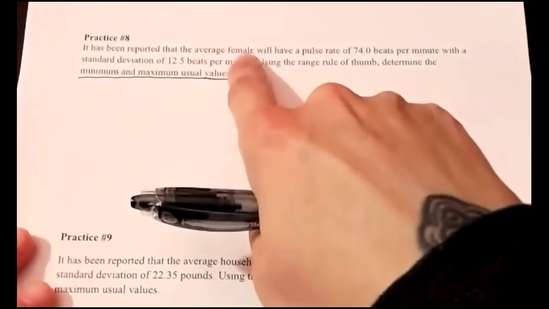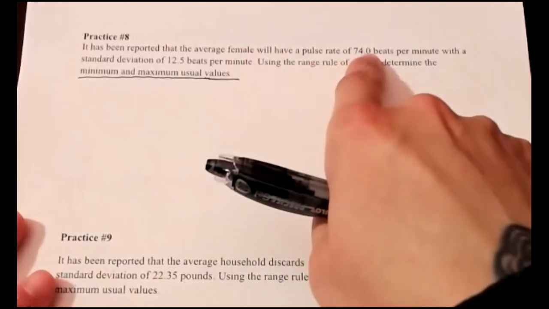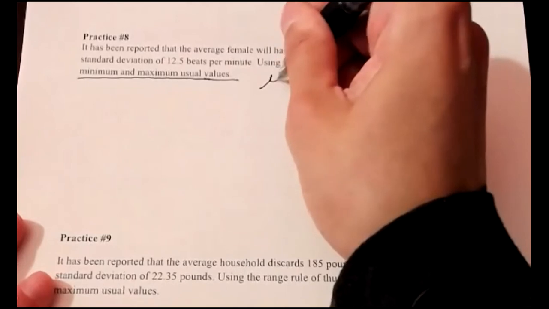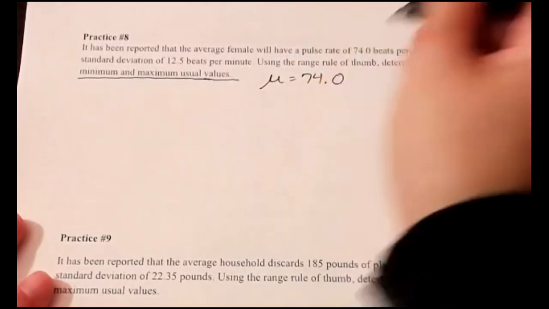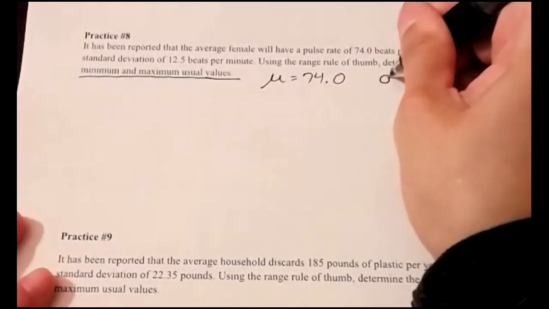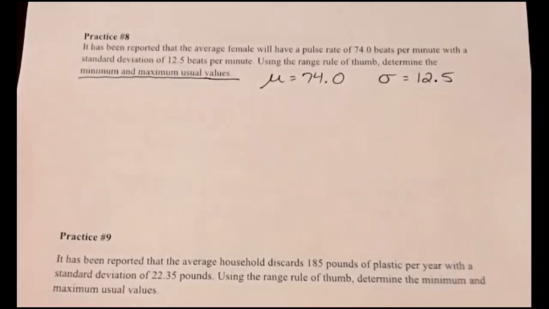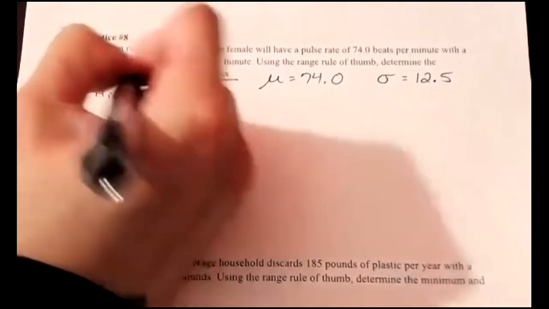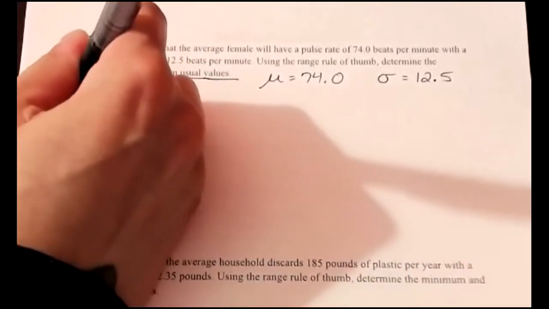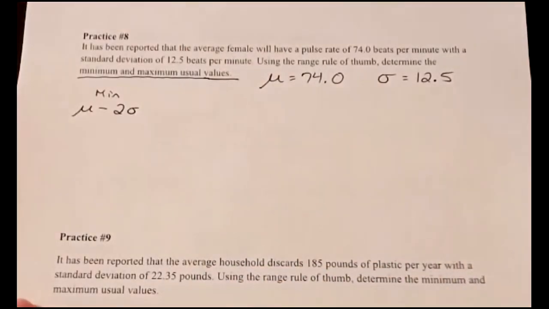The average female, right? Average female, this is a population. The average female will have a pulse rate of 74.0 beats per minute. So I'm going to note that the mean is 74.0 beats per minute with a standard deviation of 12.5 beats per minute. We're going to use the range rule of thumb. So for our minimum, I'm going to write min above what I'm going to write, and it's the mean minus 2 standard deviations.